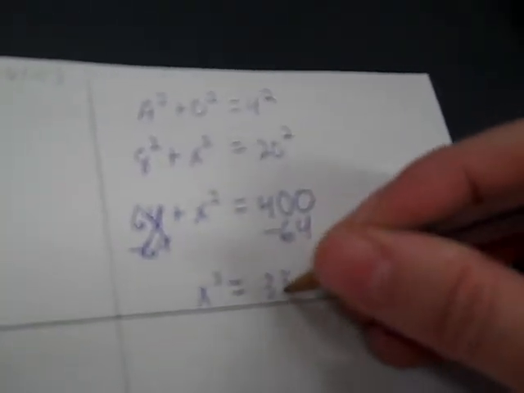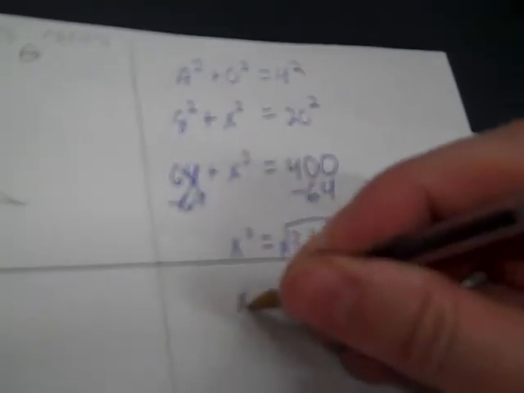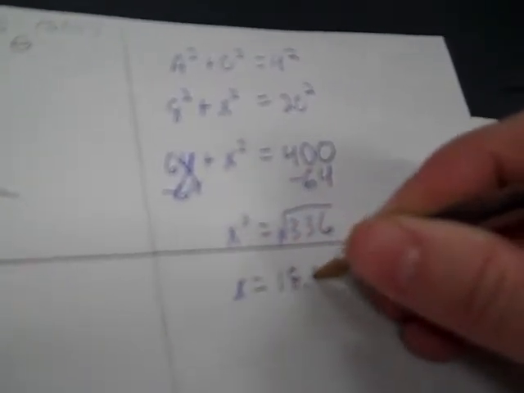I got 336. So now since it's to the second power, I need to find the square root of 336, and now I can just use my calculator, okay? Okay, 18.33. I'm not going to write positive, negative, because not when I'm doing a triangle. So this O I don't know, I know that's 18.33.